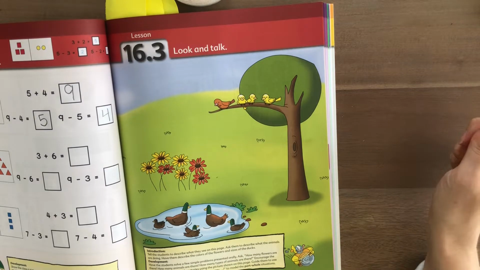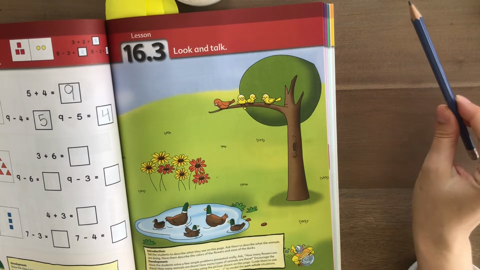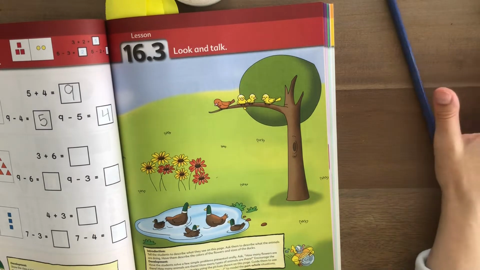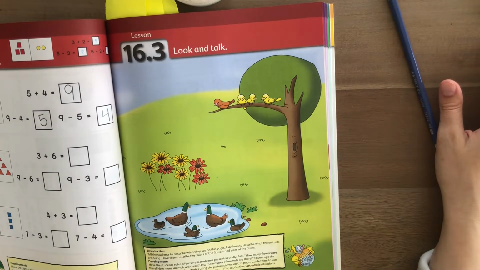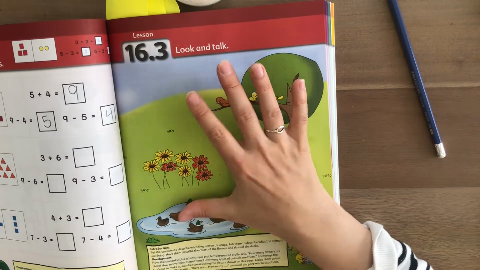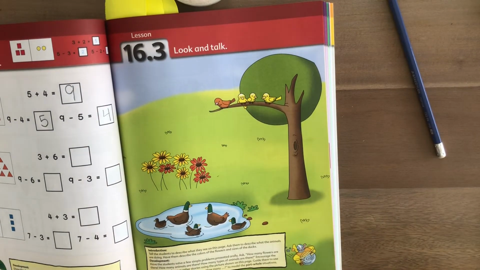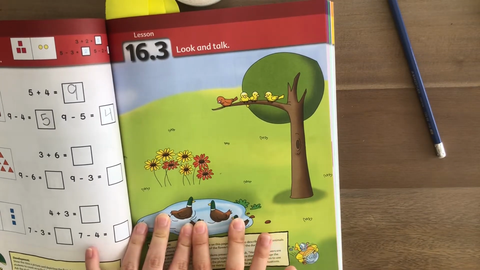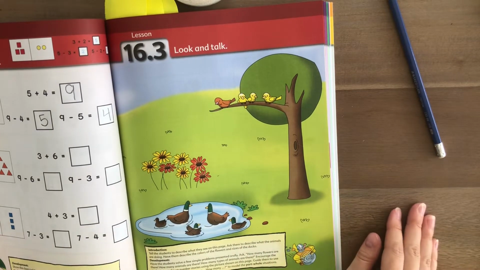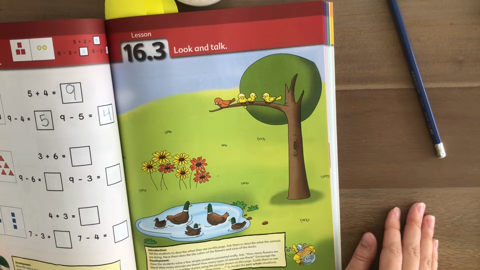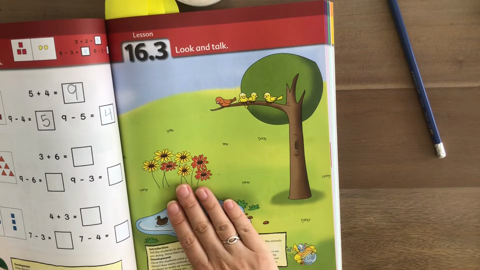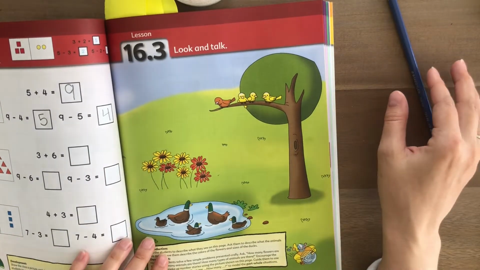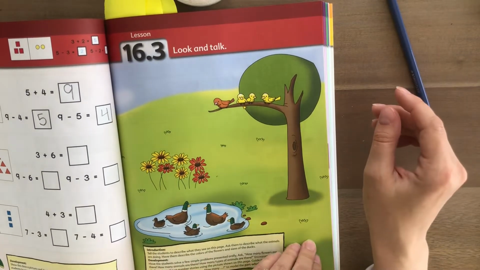Now, boys and girls, if I was to take away the 2 big ducks, how many little ducks would I have left? 3. If I was to take away all the little ducks, how many ducks would I have left? It's hard to cover them all. 2. What if I took away all the ducks with green heads? How many ducks would I have left? 1. Good job, boys and girls. Let's turn the page.